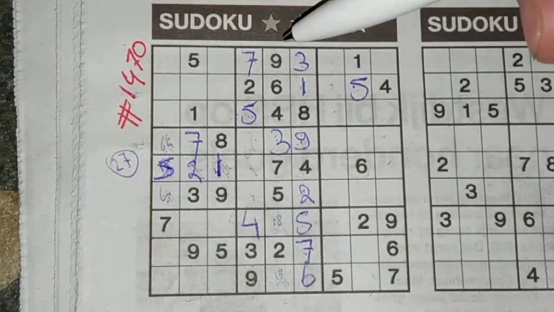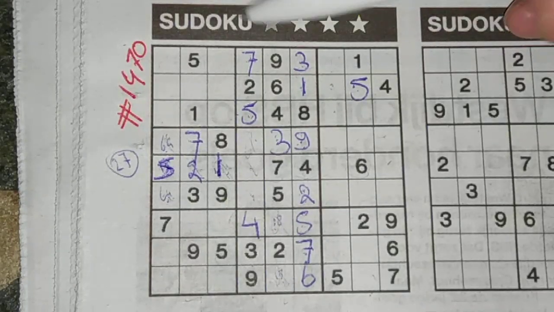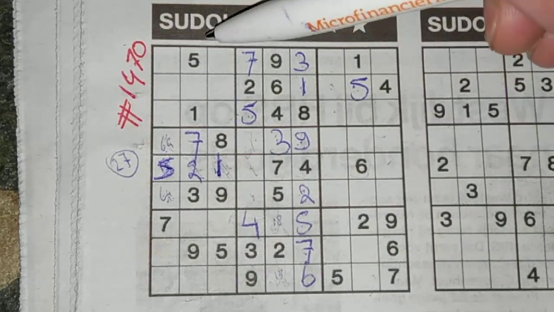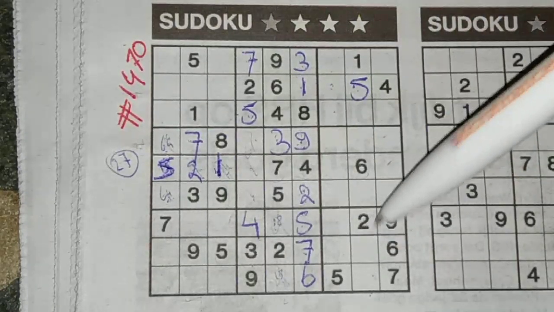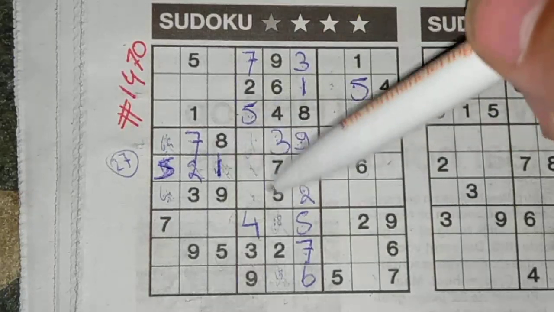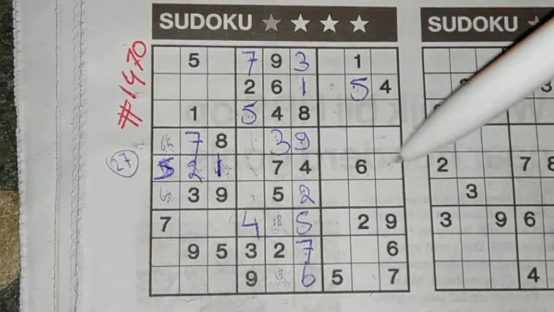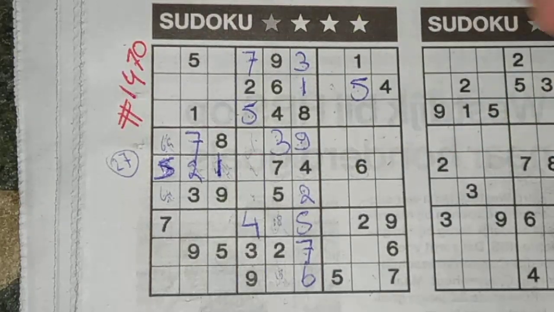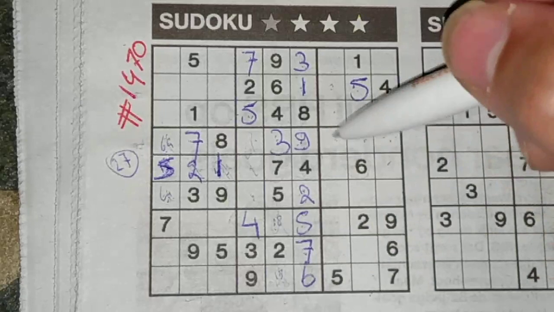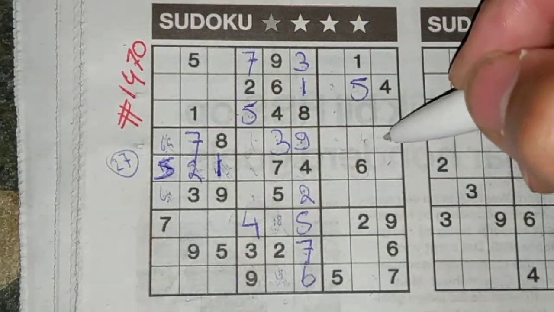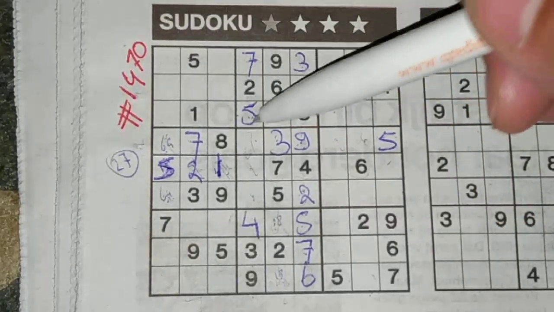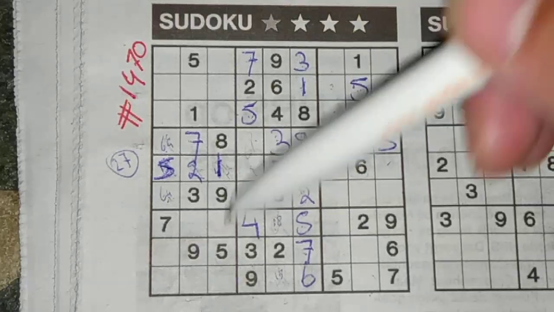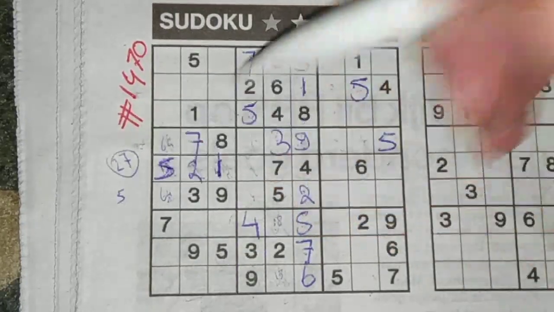Alright, and then let me see. Yes, 5 in this row, 5 in the middle row, so the row above. The only 3 places for the 5 should be here, or there. We see here 5, no 5 there. Here 5, no 5 there. The only place for the 5 should be there. And all the 5s are used. I can see digit number 1.